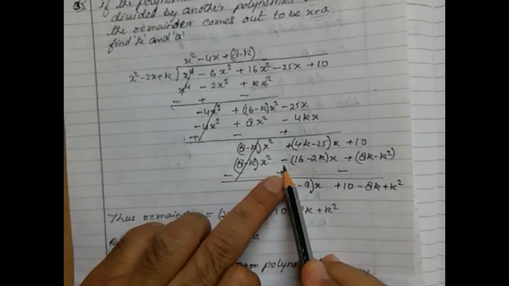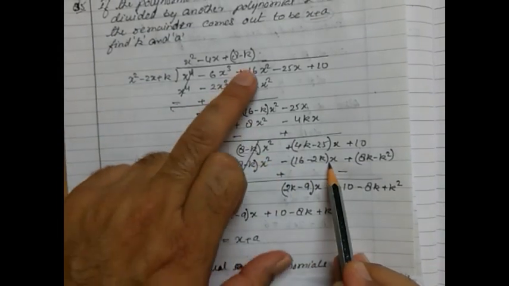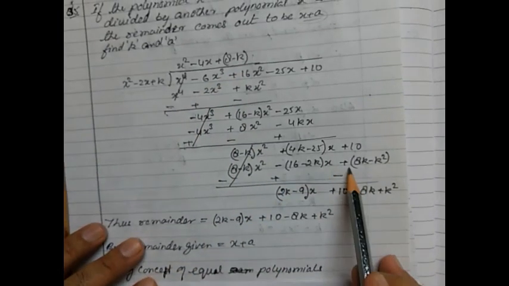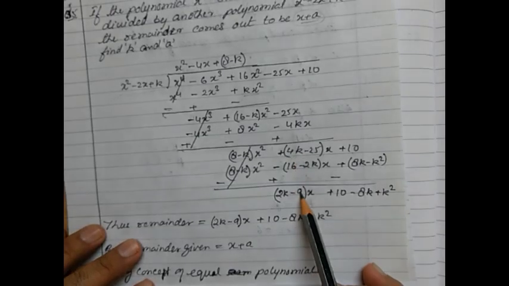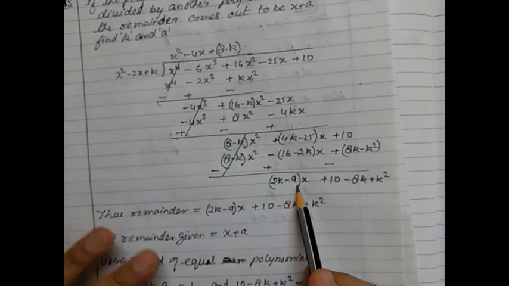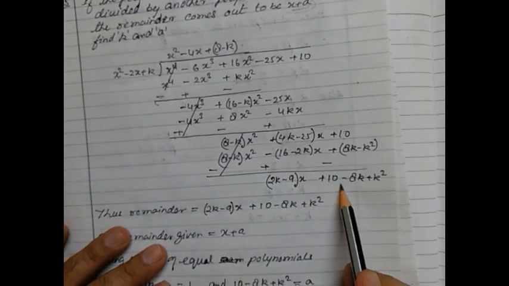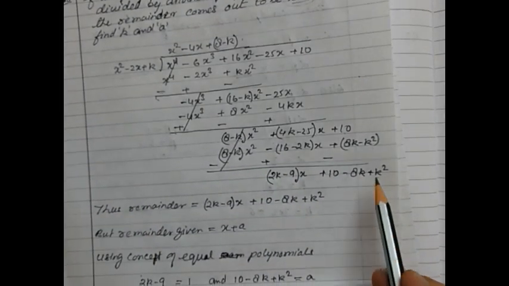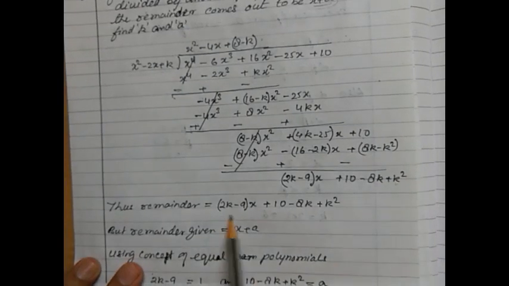This minus sign is kept outside and only the positive value is multiplied. Clear? And here I get this. So when we do the normal subtraction, we get (2k minus 9)x plus 10 minus 8k plus 8k square. So here we obtained this remainder.